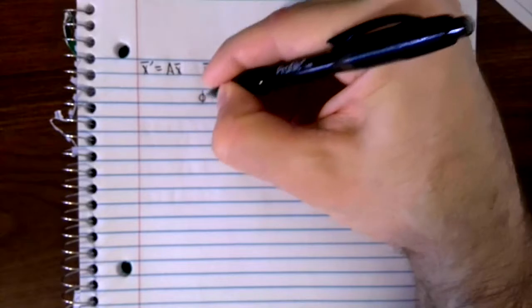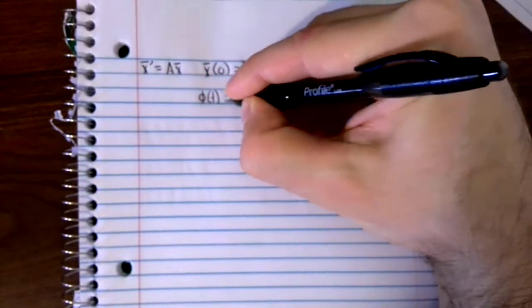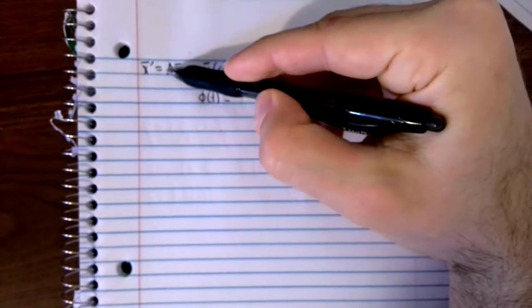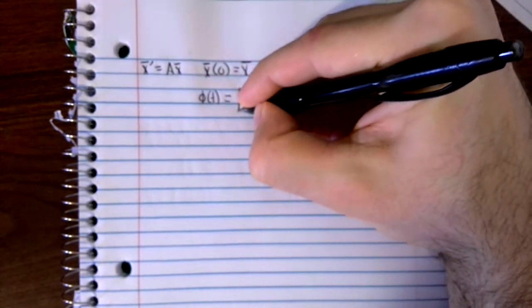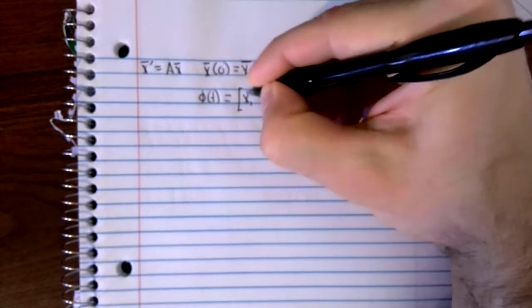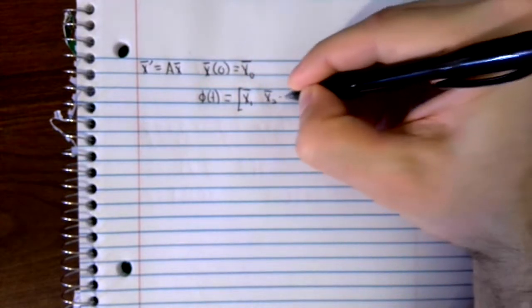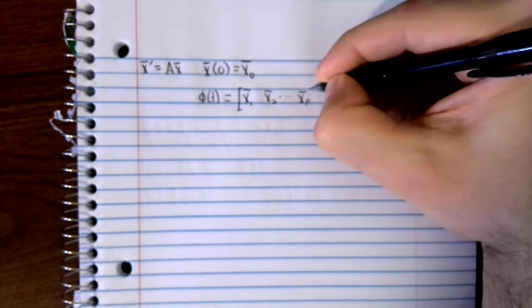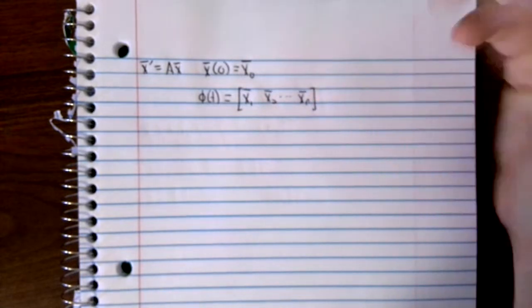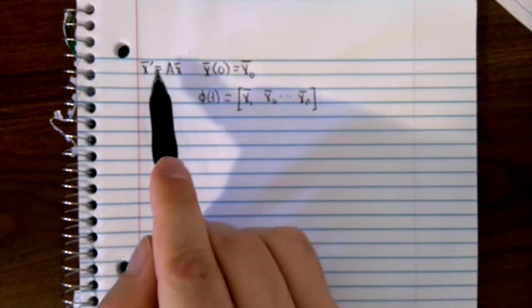We set up the fundamental matrix of this equation. Φ(t) is the matrix whose columns are linearly independent solutions to this equation.